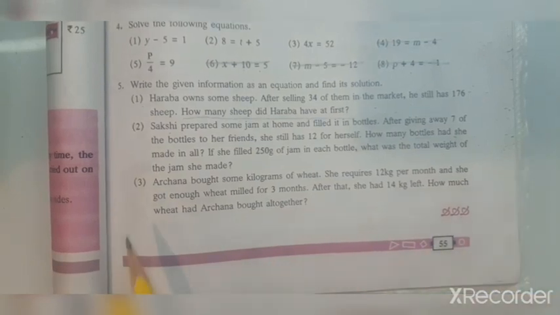Okay, moving to the third and the last sum. Archana bought some kilograms of wheat. She requires 12 kg per month and she got enough wheat milled for 3 months. After that, she had 14 kg left. How much wheat had Archana bought?